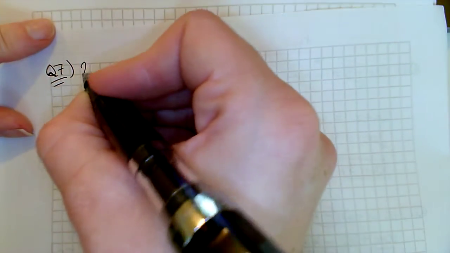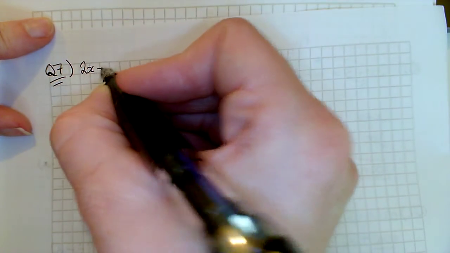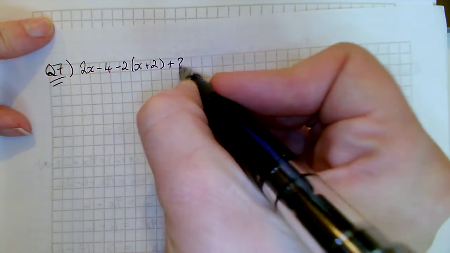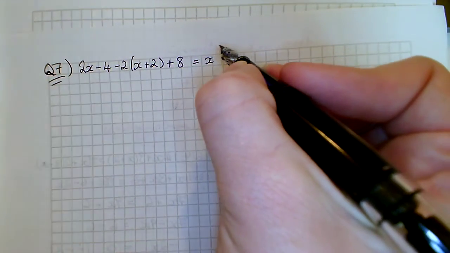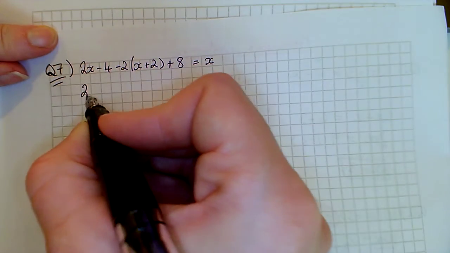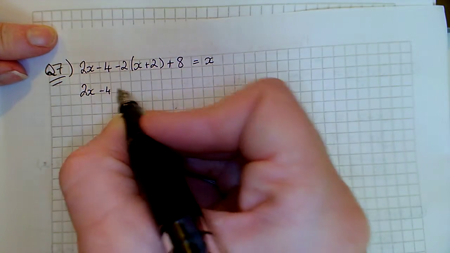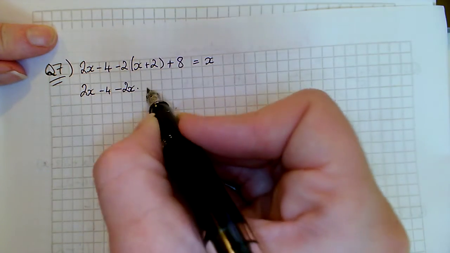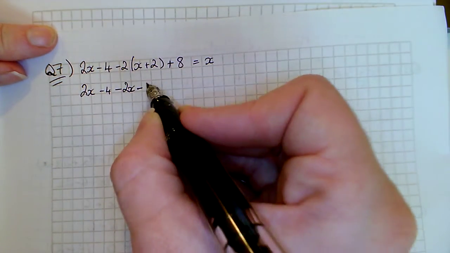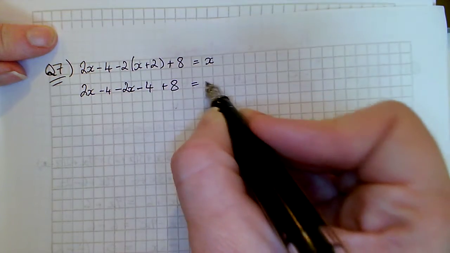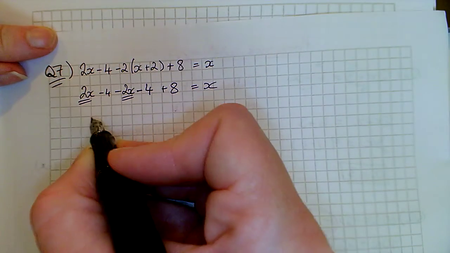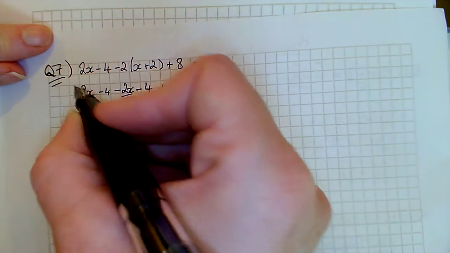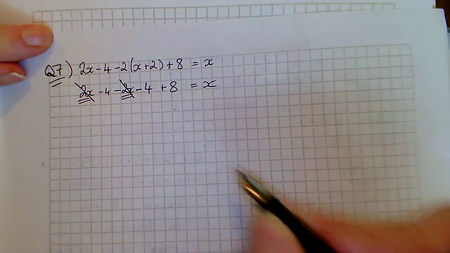Question 7 then. 2x minus 4 minus 2 bracket x plus 2 plus 8 equal to x. Multiply out our brackets. 2x minus 4, negative 2 by x is minus 2x, minus by a plus is minus, 2 by 2 is 4. Simplify our like terms. Oh, but what happened? They cancelled. We got 0x, so they cancel each other out.